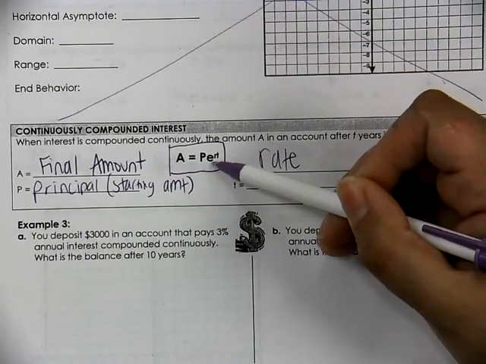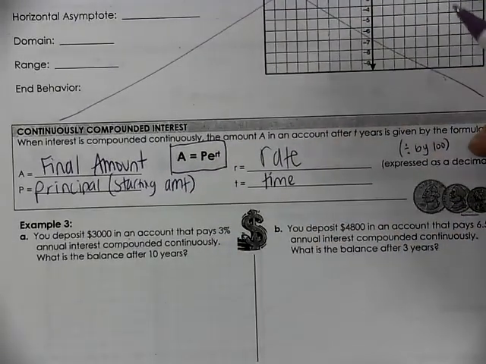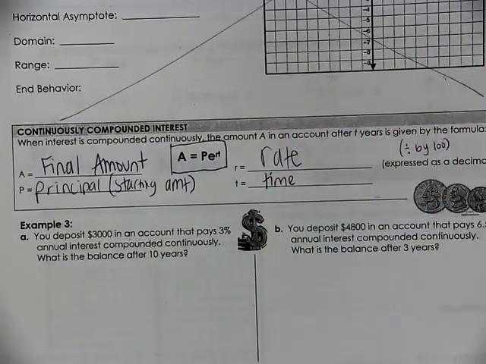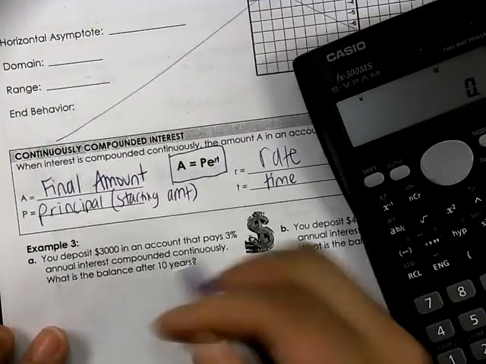Remember, E is a button on the calculator. You really cannot do these without a calculator. A scientific or graphing calculator will really help here. So I'll show what I put on the calculator after we set it up. All right, so let's go ahead and start this first one.